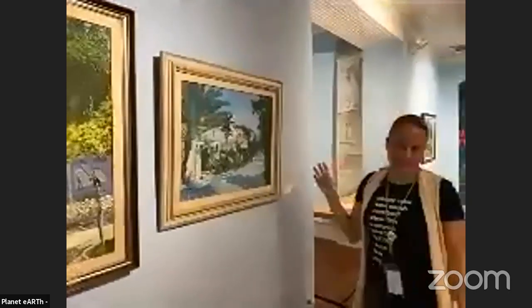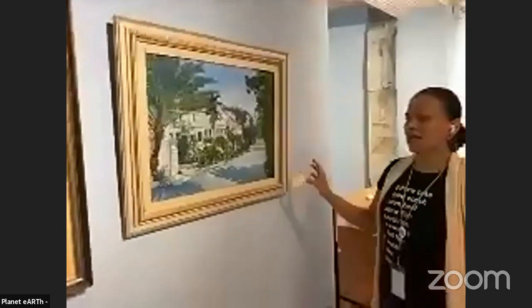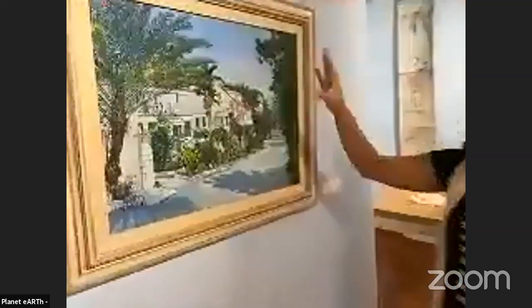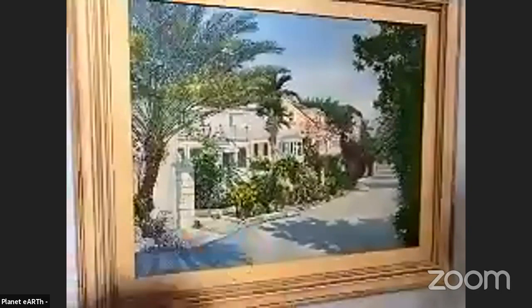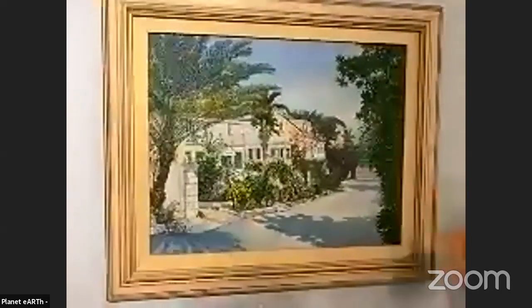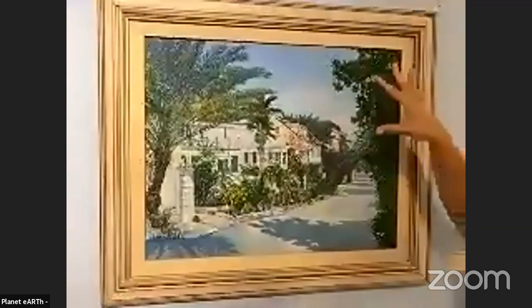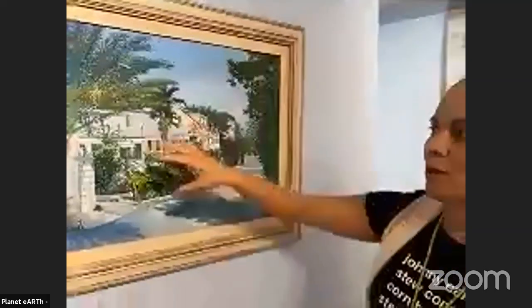Now, what makes a landscape a landscape? A landscape, very simply, is just a picture or a painting, a drawing of an environment, an outdoor environment. And in that environment, you would be able to see things far away and things close to you. And there'd be a lot of items in it.